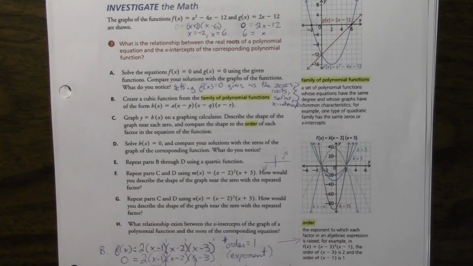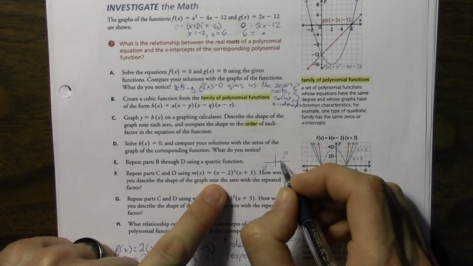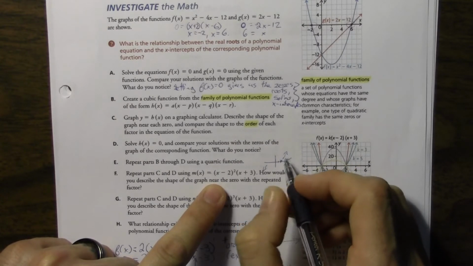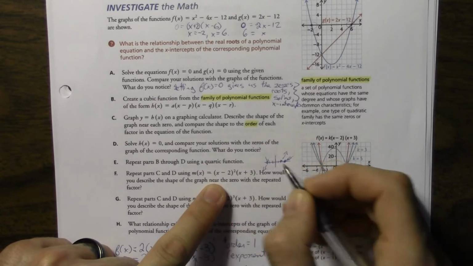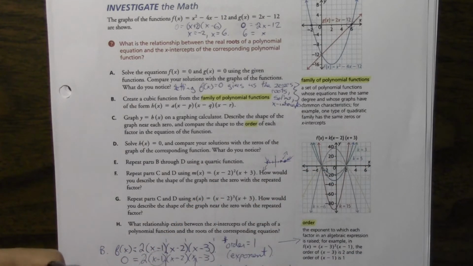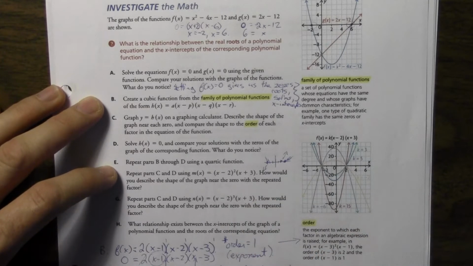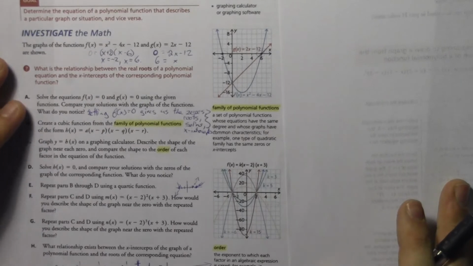Anybody guess? We know something's going to happen at x equals 2 and x equals -3. Something's going to happen here. All right, well, let's see. Let's graph it. So isn't this quadratic? No, it's quadratic if it's 2, right? Here we go.